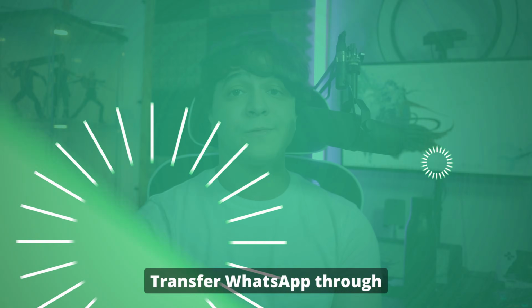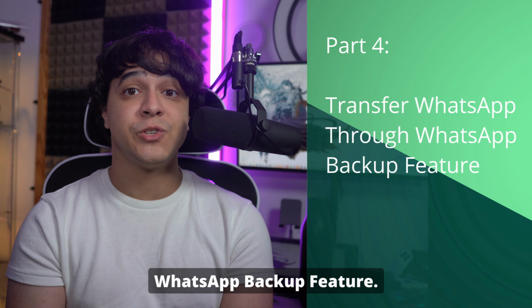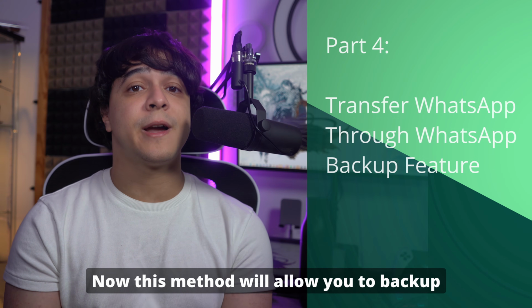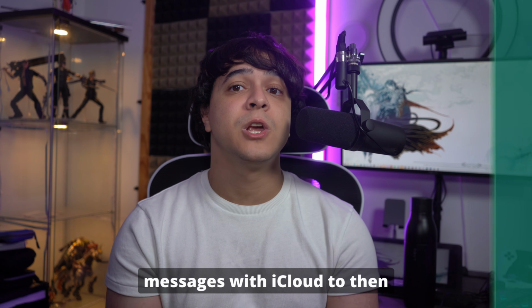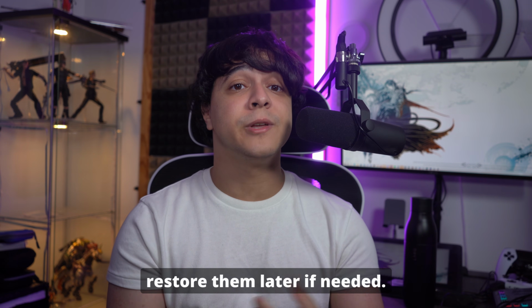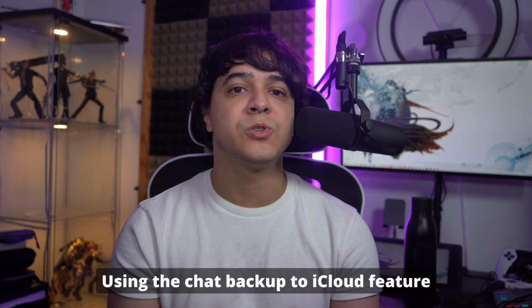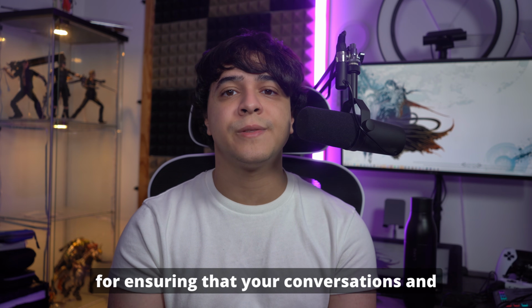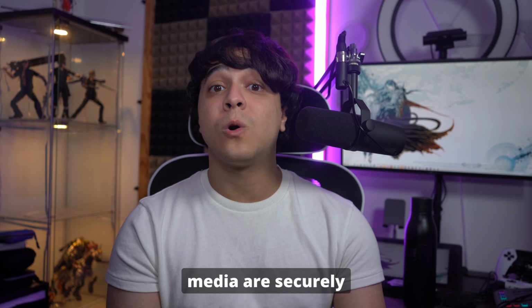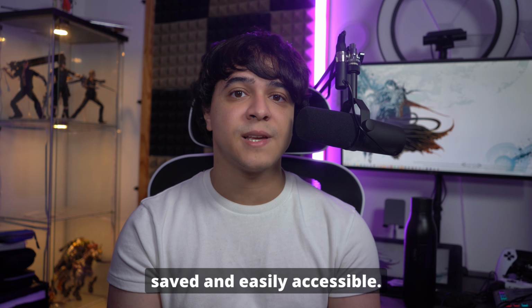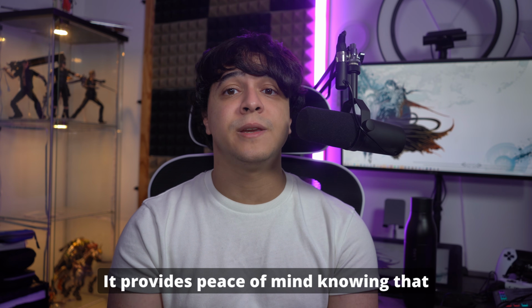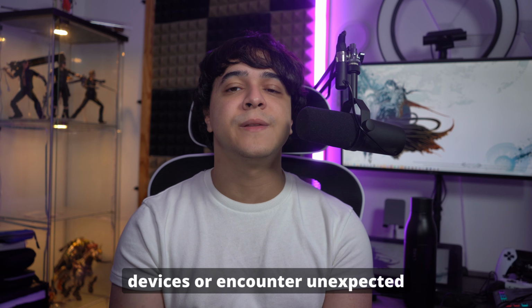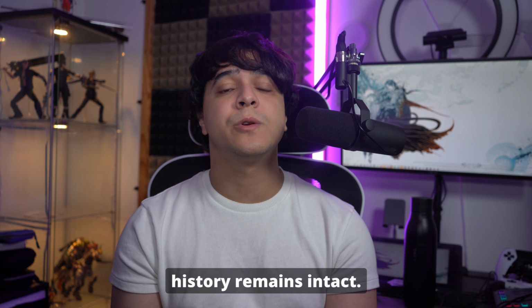Part 4. Transfer WhatsApp through WhatsApp Backup feature. Now, this method will allow you to back up only your WhatsApp messages with iCloud to then restore them later if needed. Using the chat backup to iCloud feature within the WhatsApp application is incredibly helpful for ensuring that your conversations and media are securely saved and easily accessible. It provides peace of mind knowing that even if you switch devices or encounter unexpected data loss, your chat history remains intact.